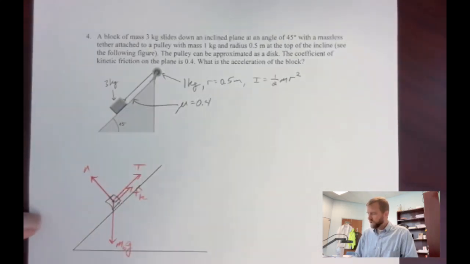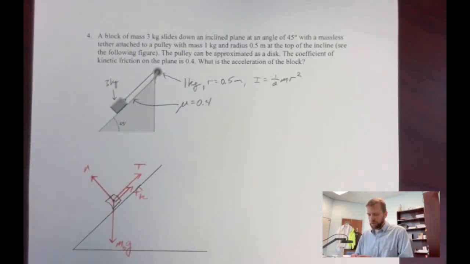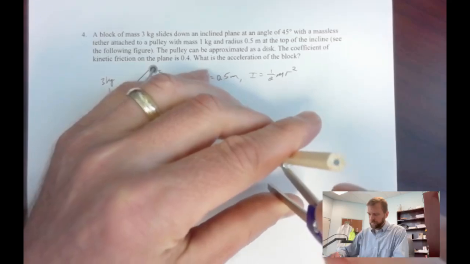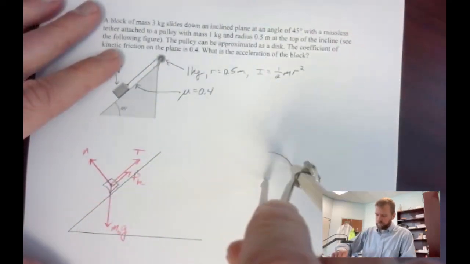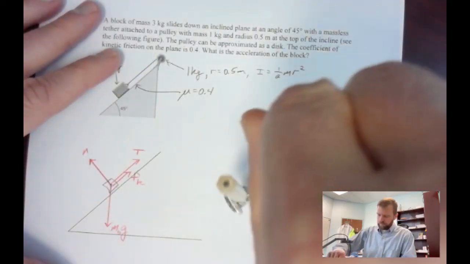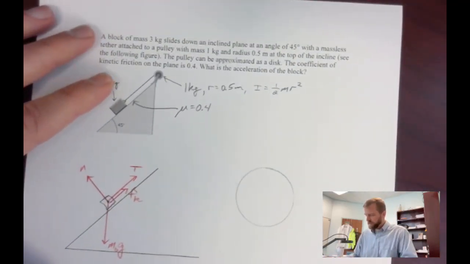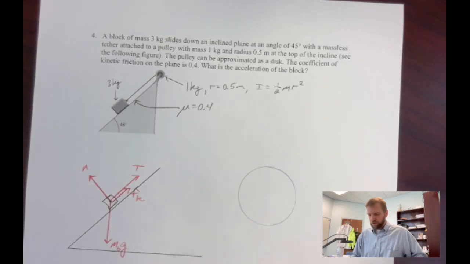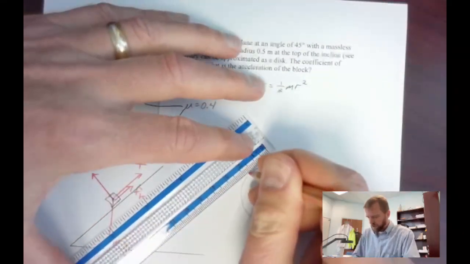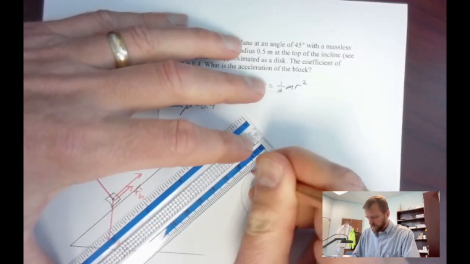And then let's draw the free body diagram for the pulley, which is somewhat simpler. Let's draw a nice big pulley. There we go. It doesn't actually matter where we draw the force, but we'll try to draw it at a similar angle here.